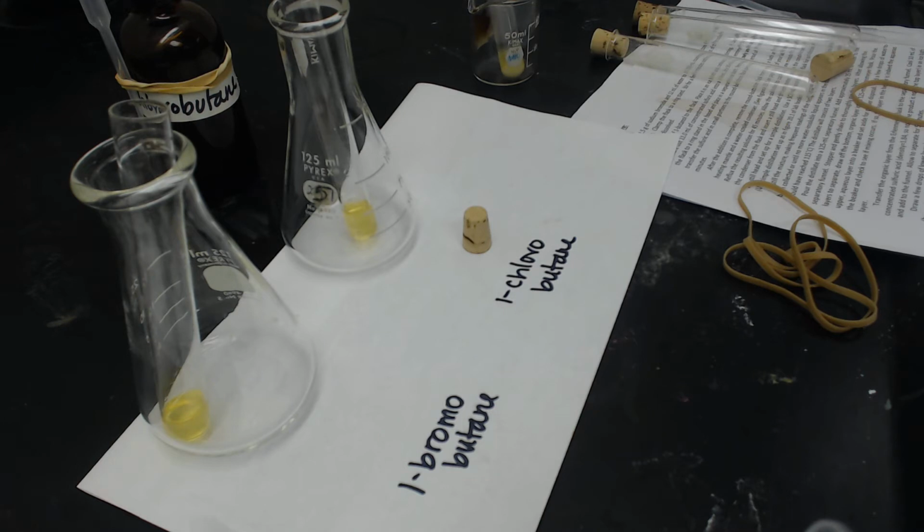And remember what's happening, we're looking for a precipitate. We've got the sodium iodide in solution, and the iodide is going to replace either the bromine or the chlorine. Sodium iodide is soluble in acetone, but sodium chloride and sodium bromide are not soluble. So as the leaving group leaves and the reaction takes place, the precipitate will form: if it's bromo, it'll be sodium bromide, and if it's chloro, it'll be sodium chloride. So a precipitate indicates that a reaction is happening.